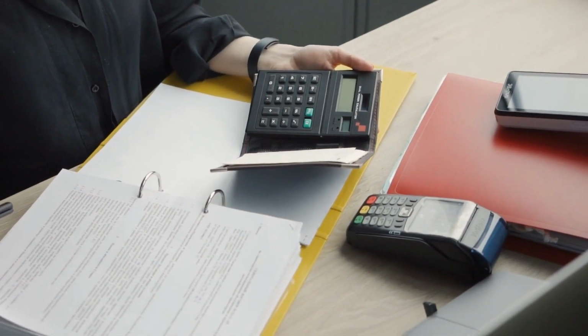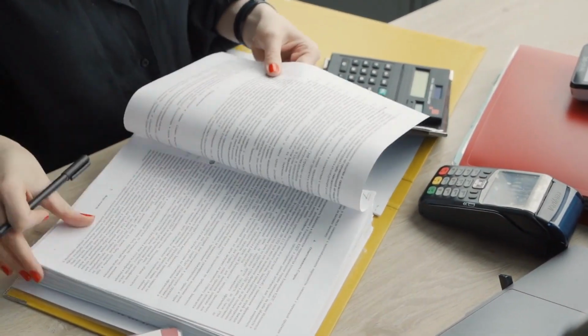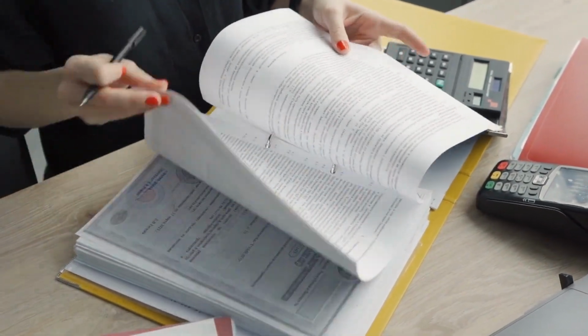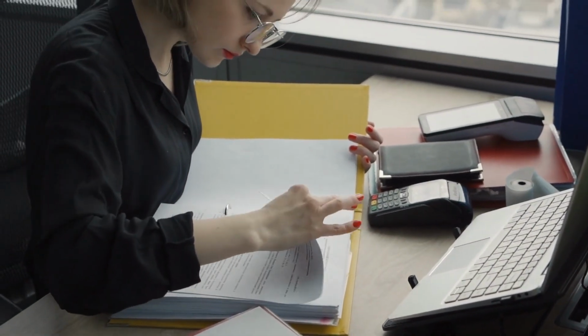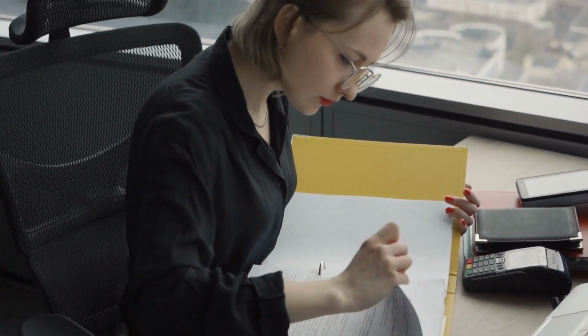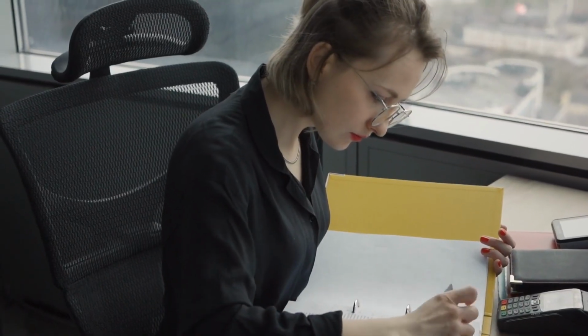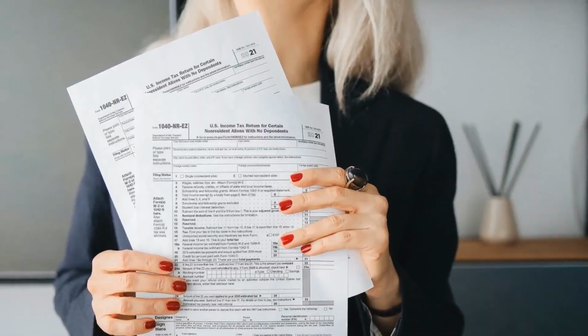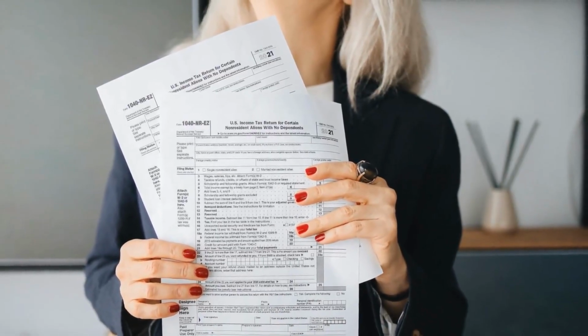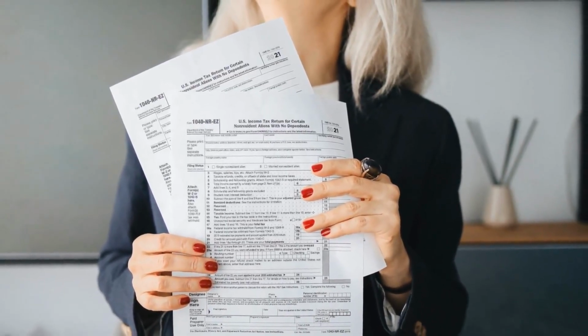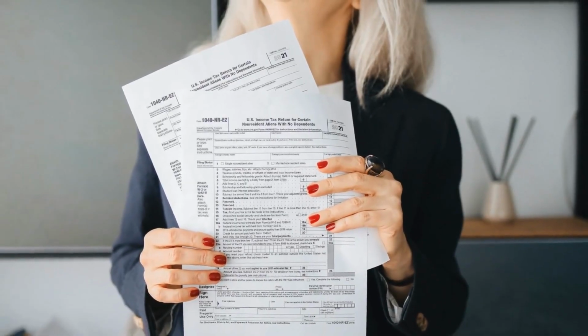Accurate record-keeping and professional tax advice are essential for navigating C corporation tax requirements. Maintaining detailed documentation of all deductions and expenses not only streamlines the filing process, but also provides protection in case of an audit. With proper preparation and professional guidance, C corporations can fulfill their tax obligations while maximizing available deductions and minimizing potential penalties.